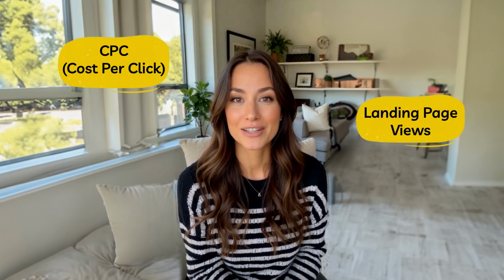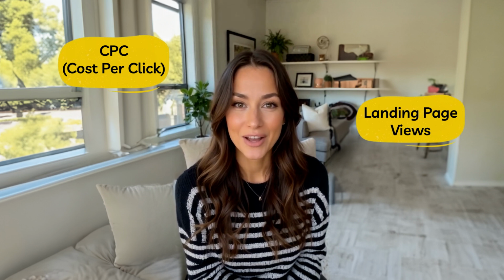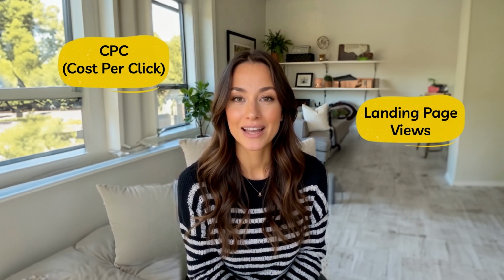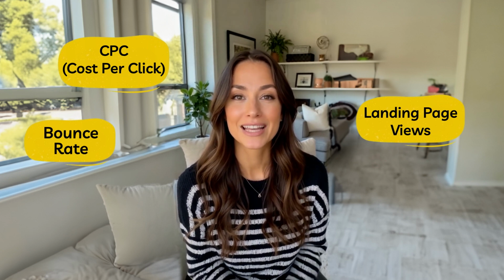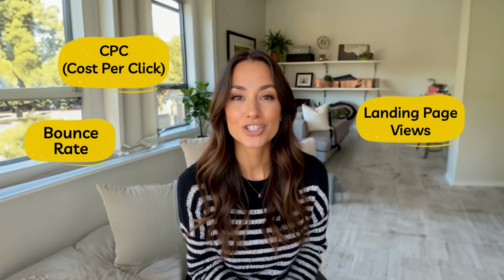Landing page views. Clicking is one thing, but did the landing page actually load for them? This is a solid indicator of the quality of your traffic. Bounce rate. If people are bouncing within a few seconds, your ad's promise and landing page proposition aren't aligned. Make sure both have the same intent and message.